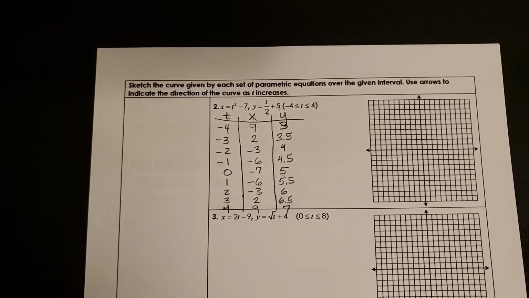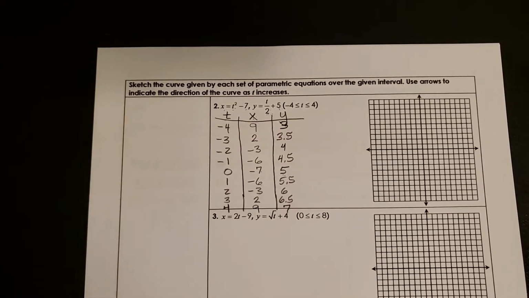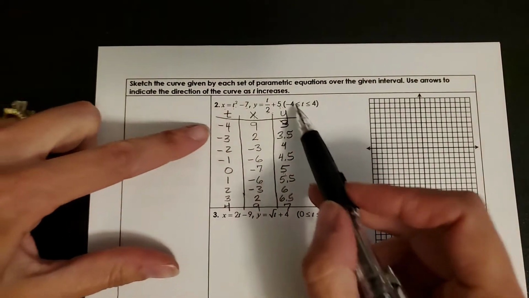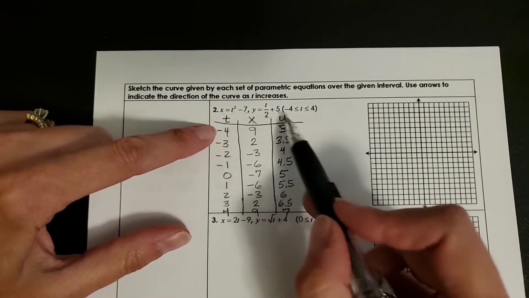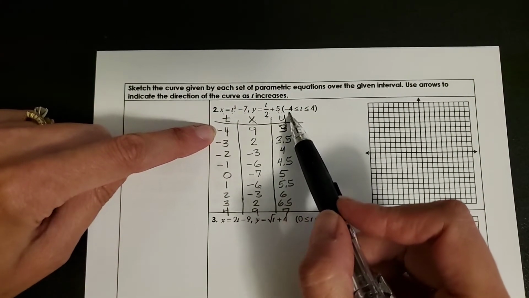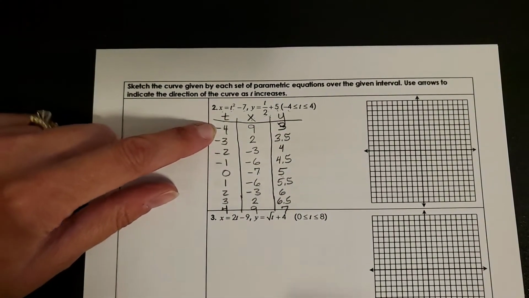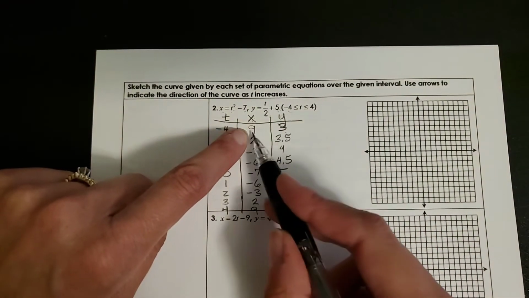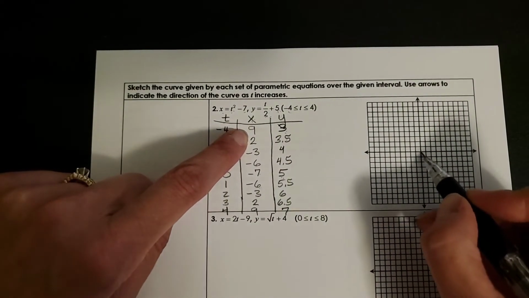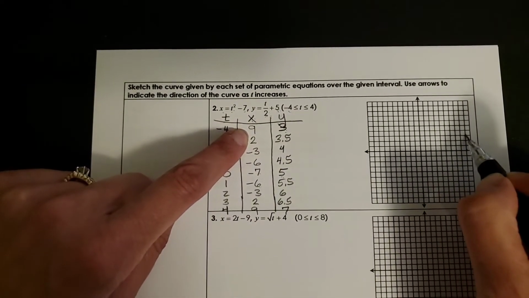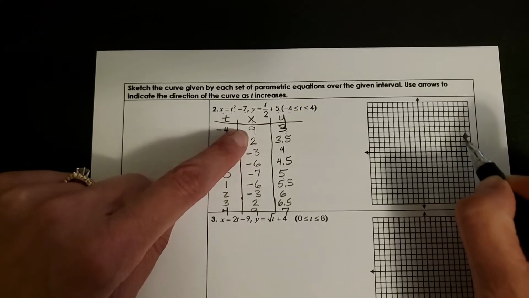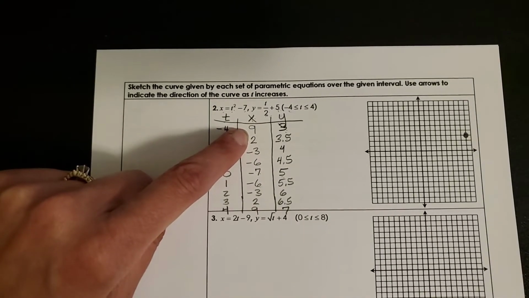Now, here's the thing with parametric equations, especially over a given domain. This is the point where we're starting, and they have a direction. Direction is important in parametric equations. So the ordered pair 9, 3, I'm going to graph that, that's where we start.